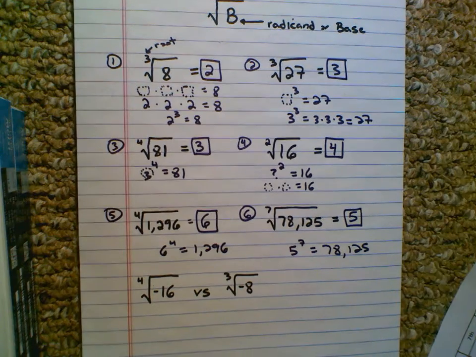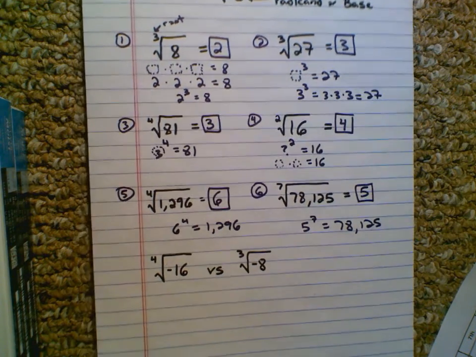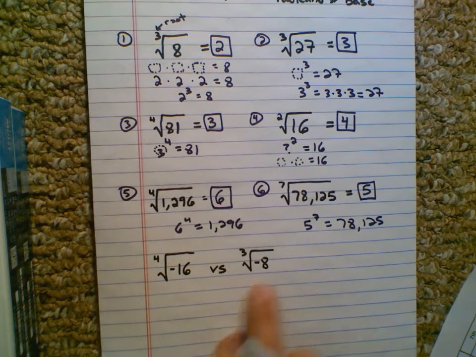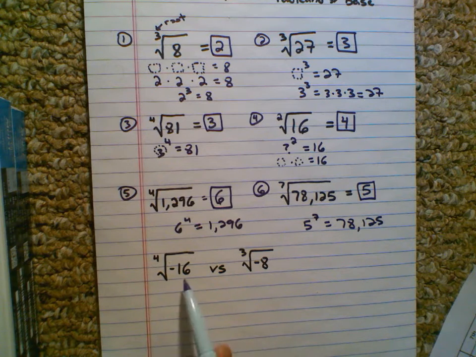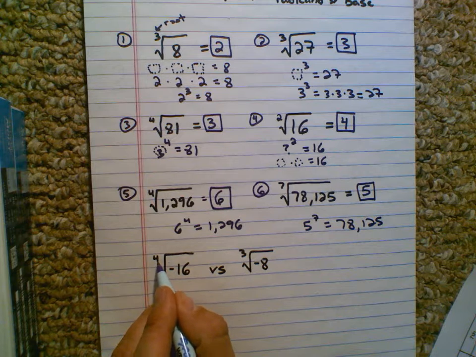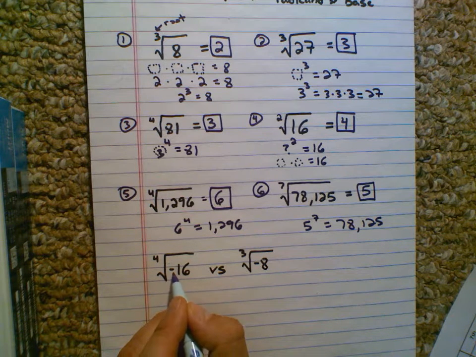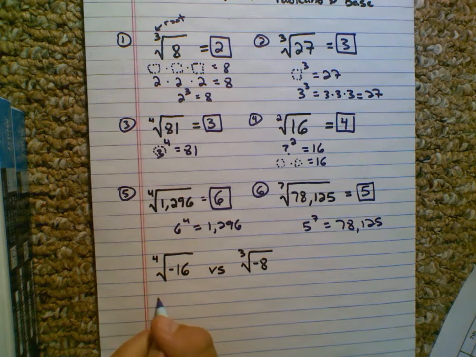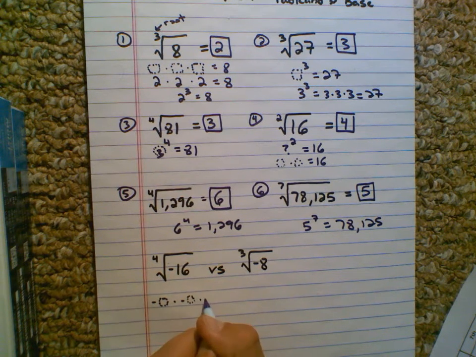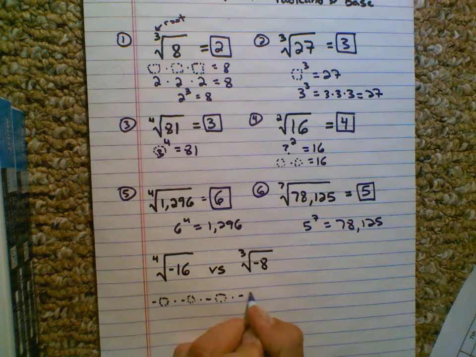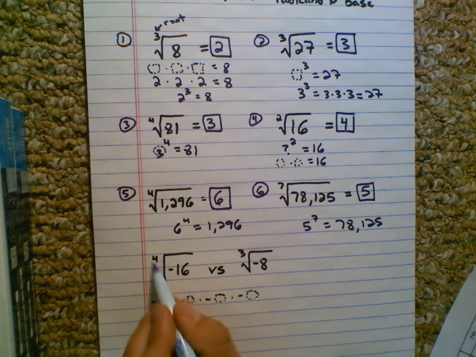Now, the last thing I want to talk about in this video is what happens when the base is negative. Okay, so here I have two negative bases. In this one, we have the fourth root of a negative 16. Now, if we think about this, if I take a negative number and multiply it by another negative number, and then multiply that by a negative number, and then by one more negative number, right? I'm doing this 4 times.